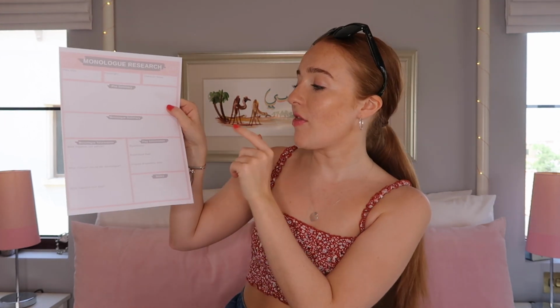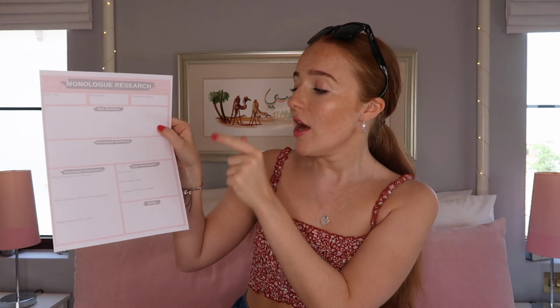Then on the bottom left hand side, I have monologue information similar to the song specific section. So for here I have 3 questions: what happened just before, what changes during the monologue, and what happens just after. Again, quite self-explanatory like the song sheet. And on the right hand side of the page I have play information, so about the style and genre, the publication date, and the original production date. Then at the bottom again, a notes section if you have any other information that you want to add.